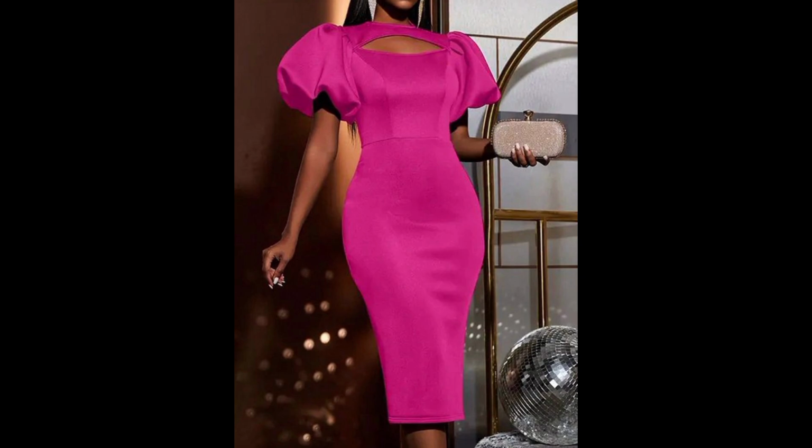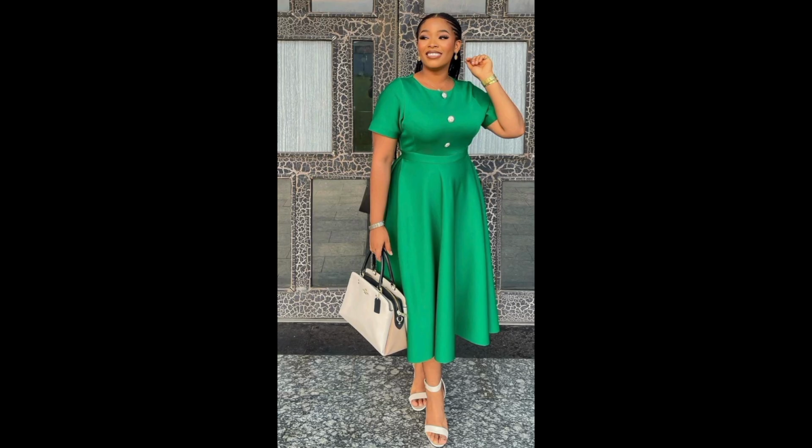Now this next one also has joining at the waist, but the lower part is cut like a circle. You should know how to cut it. This is like a 360 circle. So you cut the upper part first and you cut the lower part.